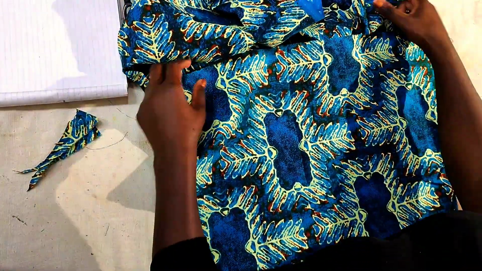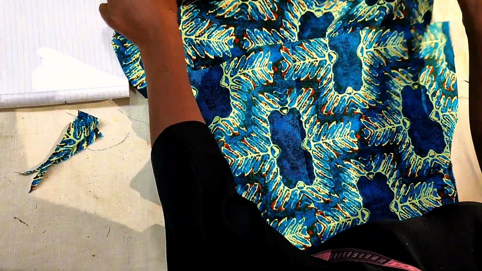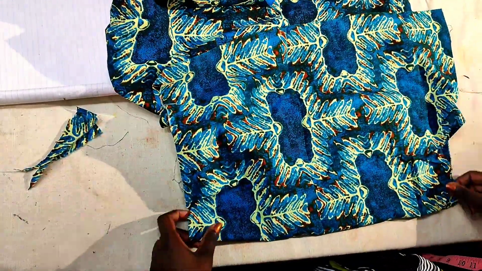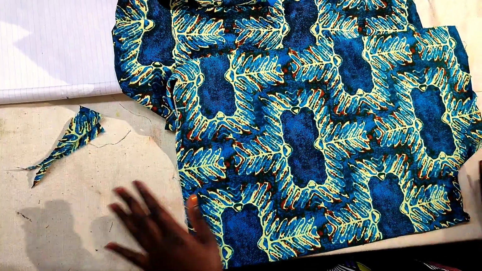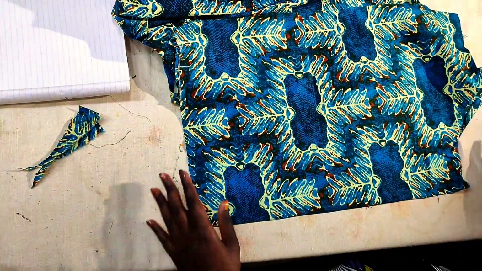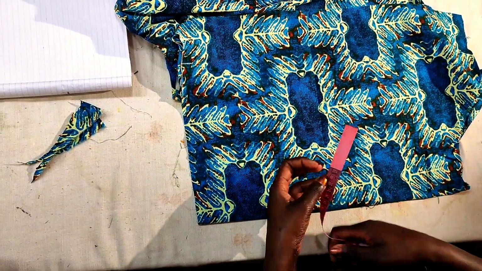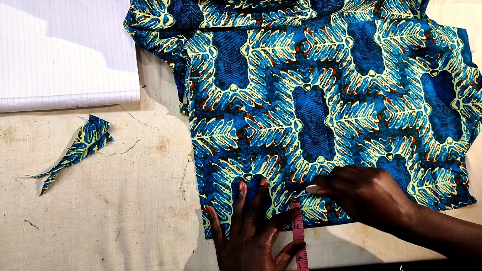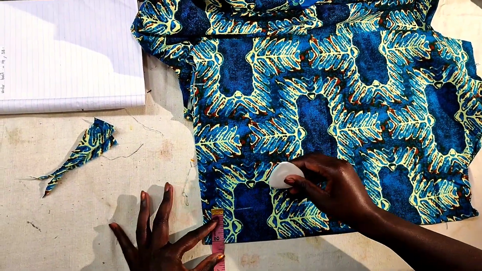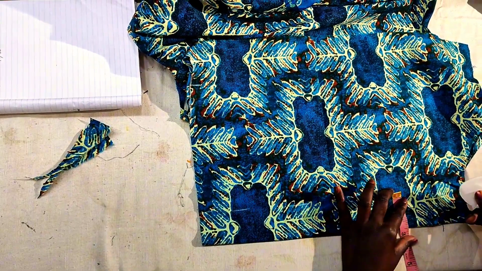So what you're going to do, after folding it twice, I'm going to leave at least 2 inches allowance. So I'm going to measure 2 going down.